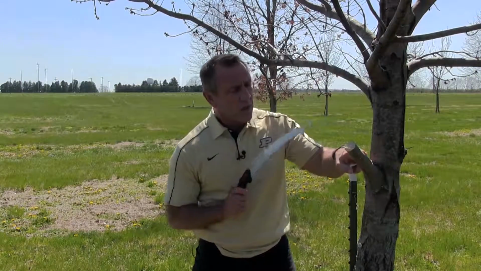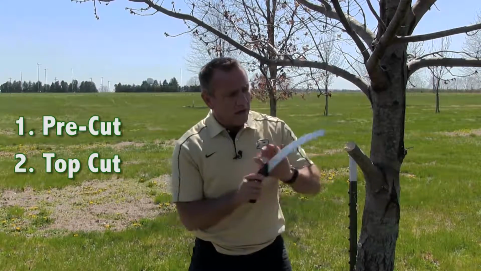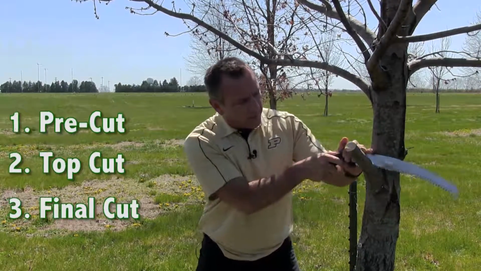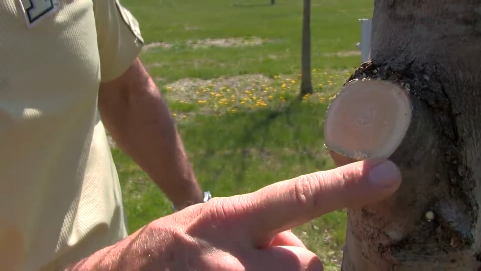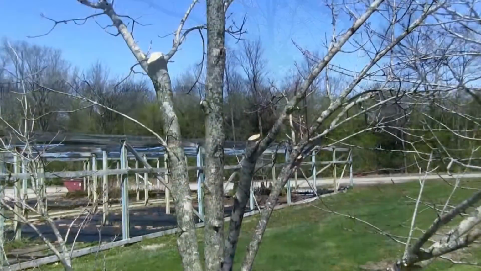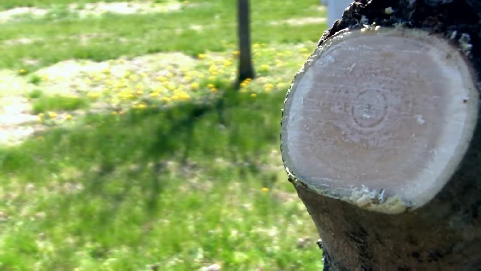So what we're going to do is go outside the branch bark ridge and the branch collar, which we found earlier, and make our final cut. So we've got the smallest wound possible so it can heal quickly and effectively to seal off against any type of fungal organism which can cause decay. Once the cut is made, leave it to the tree to seal the wound and recover. Do not apply any wound dressings.